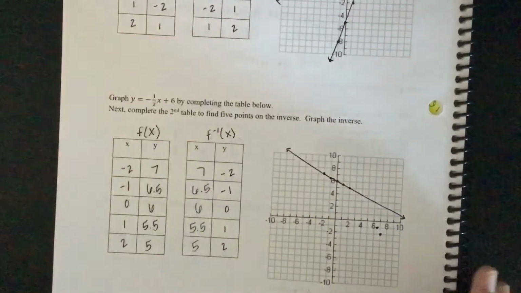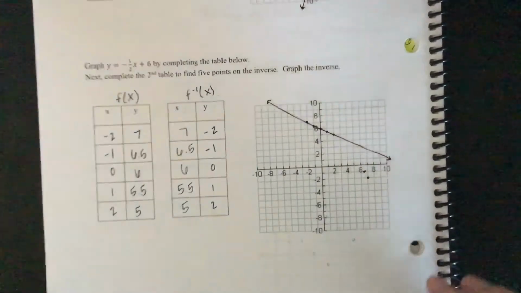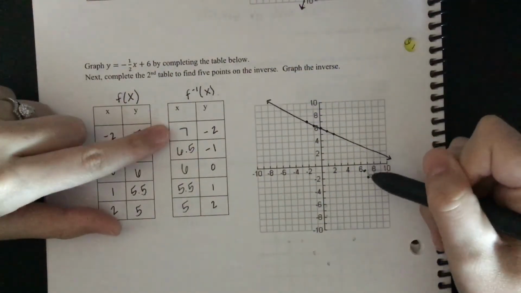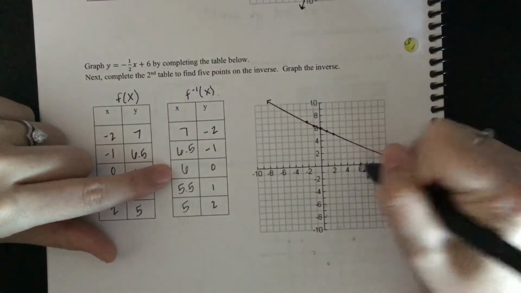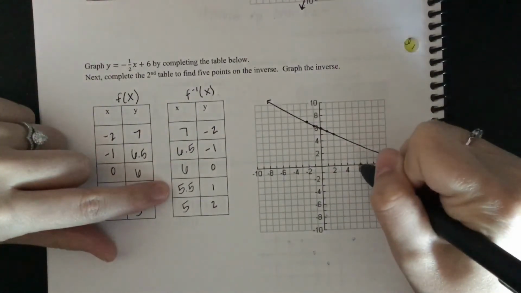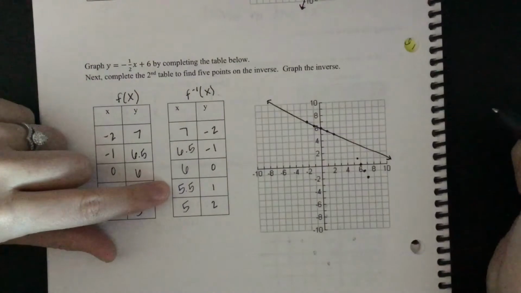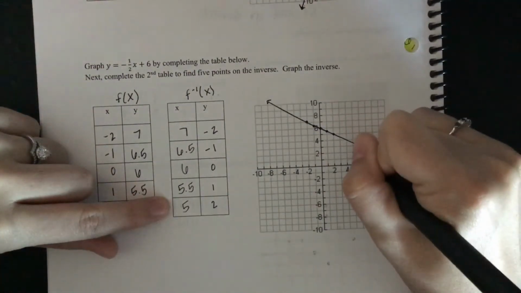Okay, so here's our graph of our original. And then our inverse, 7, -2, 6.5, -1, 6, 0, 5.5, 1, 5, 2.